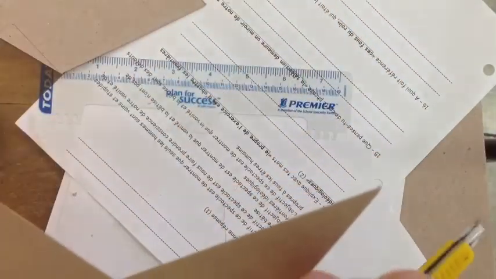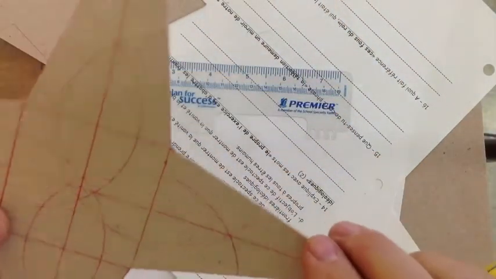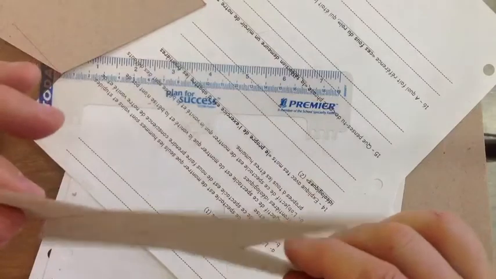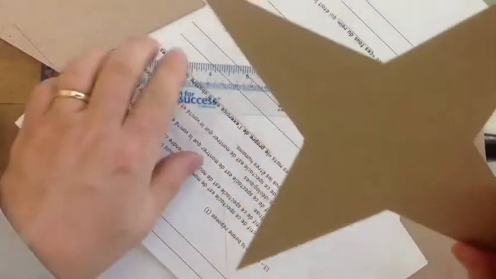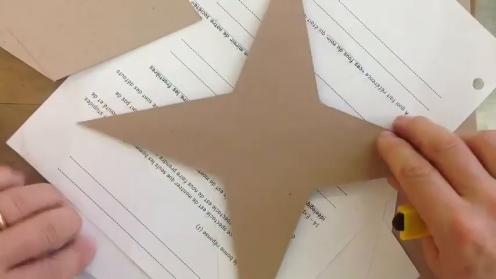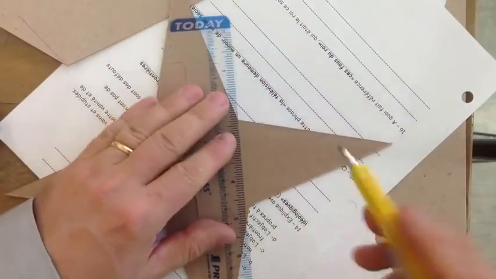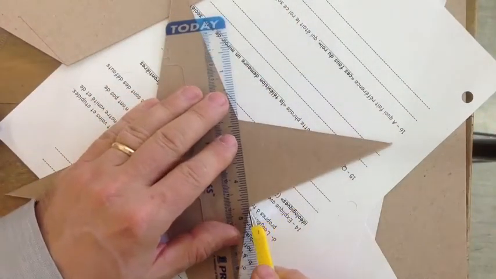Okay, now to score it. Let's say this is going to be the inside, or maybe the outside, it doesn't matter. Let's say I wanted to score it on this side. So I want this to be the outside, and what I'm going to be doing is cutting from here to here.